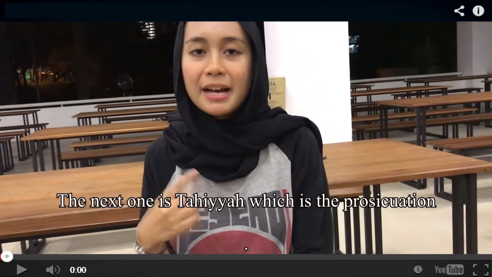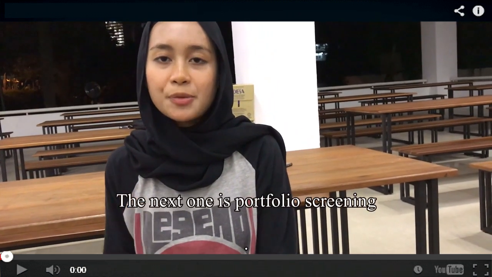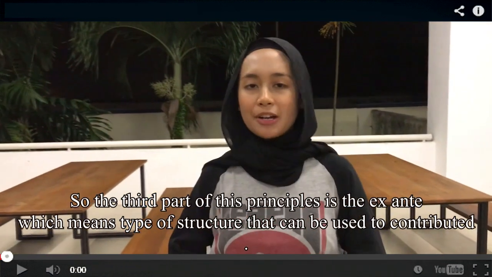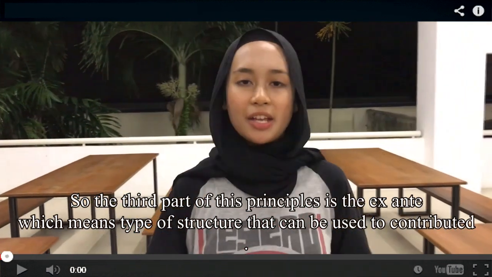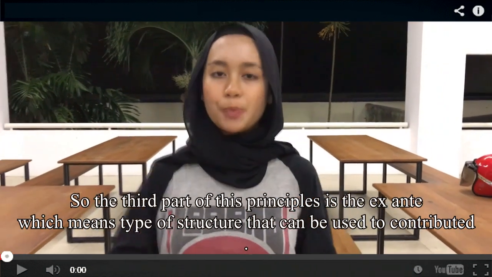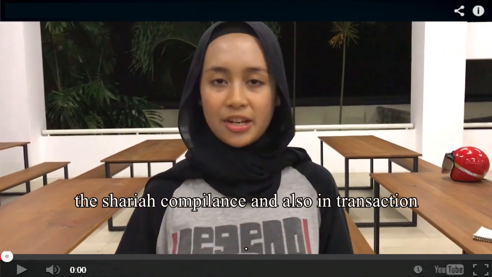The next one is Hisbah, which is the prosecution, and then the next one is portfolio screening. The third part of this principle is the ex ante, which means that it is a type of structure that can be used to contribute to the Sharia compliance and also in this transaction.